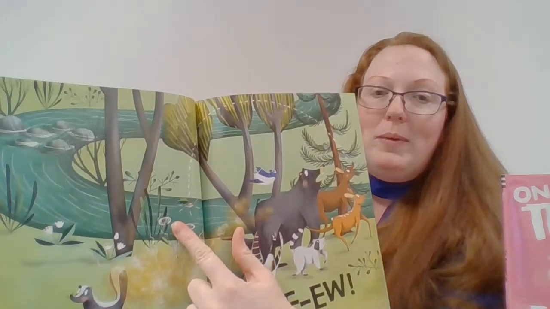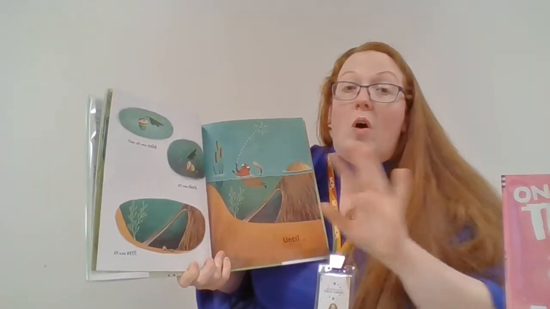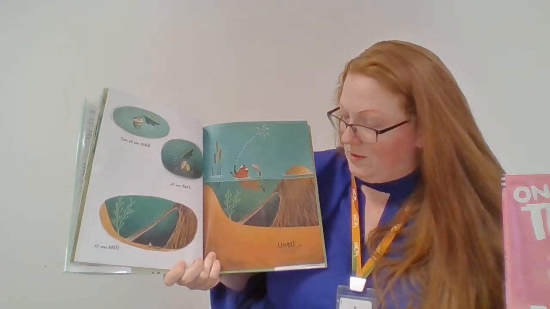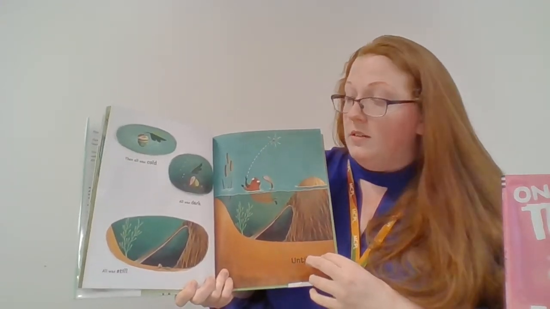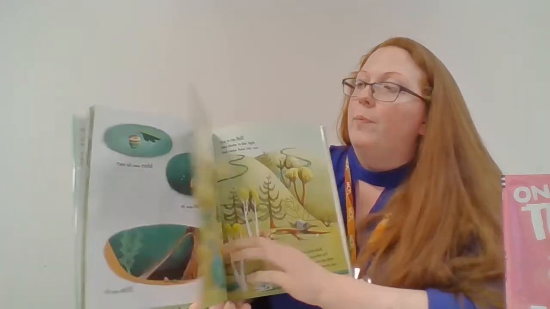And now the acorn went plop right here. Then all was cold, and all was dark, and all was still. Until, looks like the beaver didn't want that anywhere near its home.